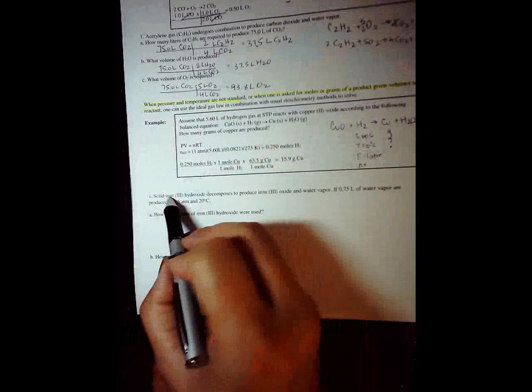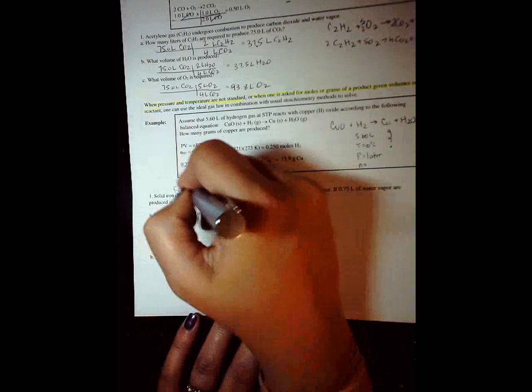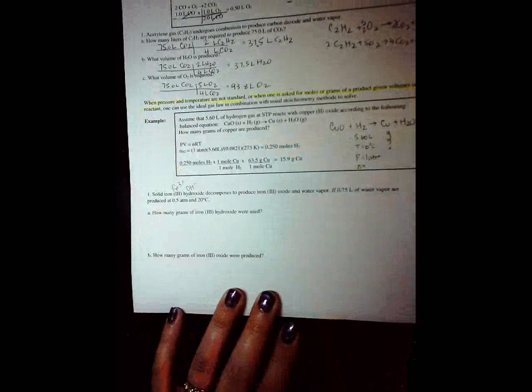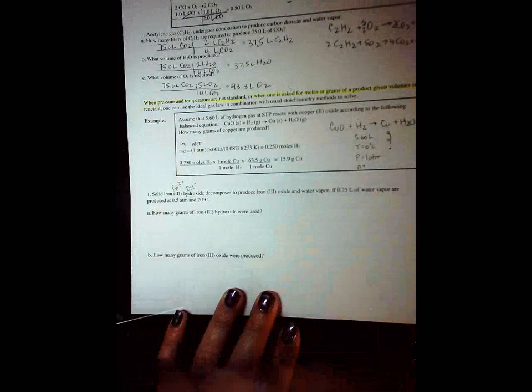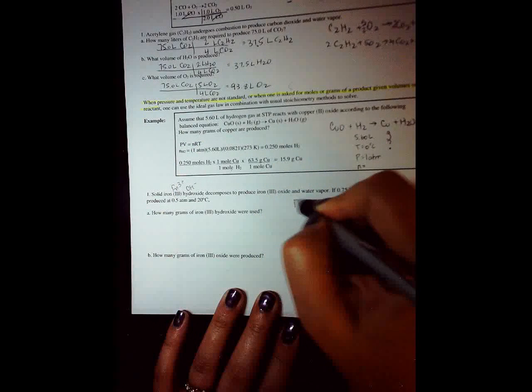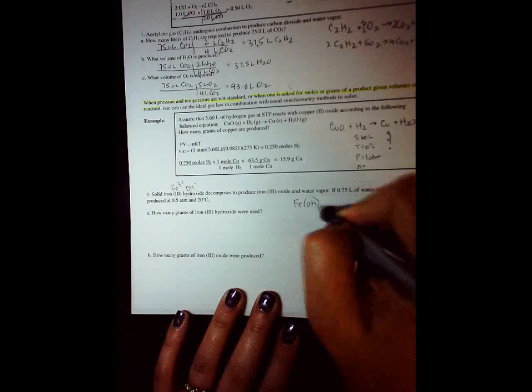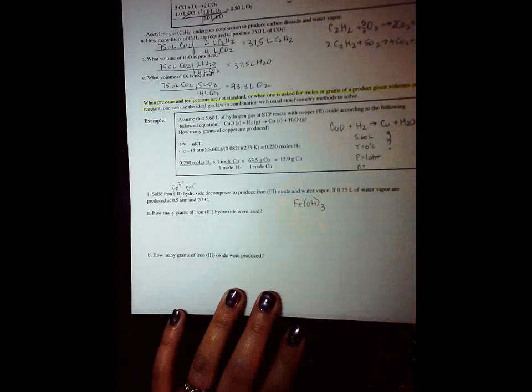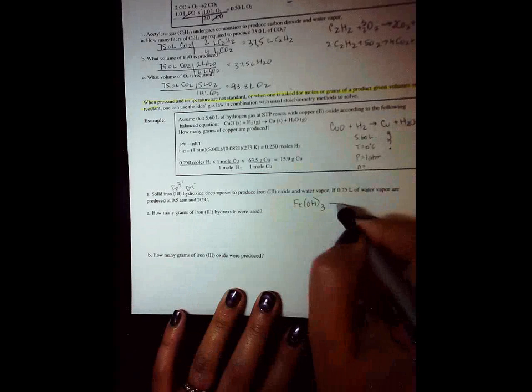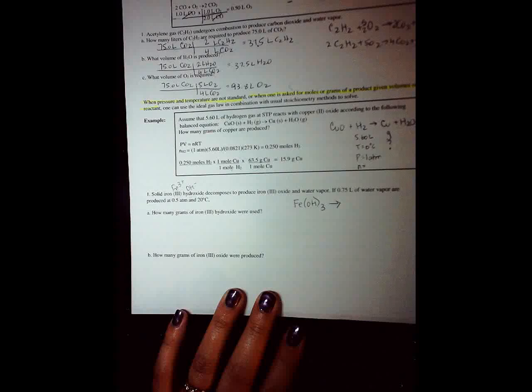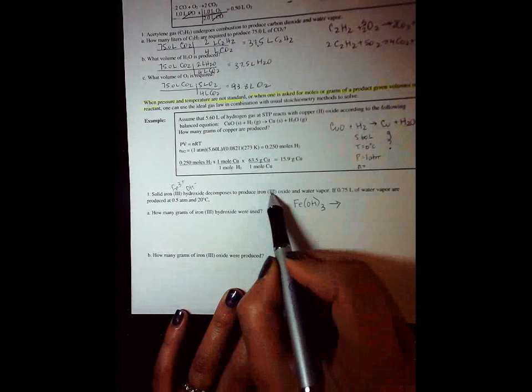Well, think about it. What are the two ions that are in here? It's iron 3 plus and hydroxide. When I cross those formulas together, what's that compound? FeOH3. It decomposes. So what symbol do I write down next? An arrow. I produce iron 3 oxide.